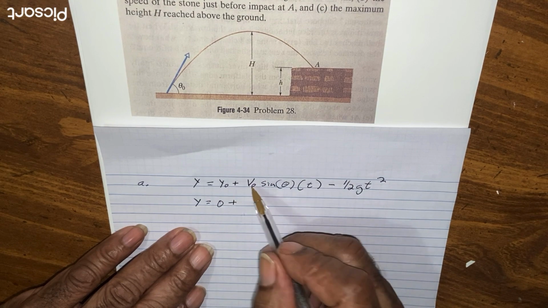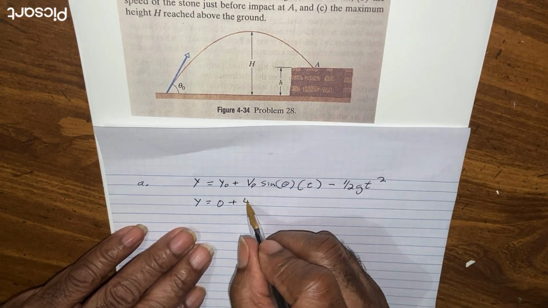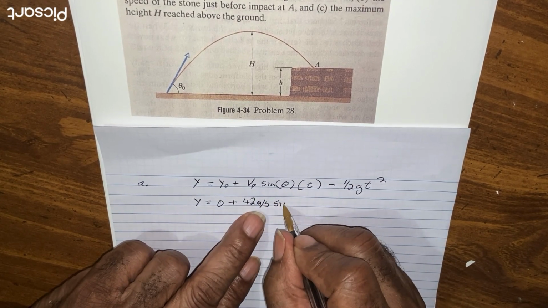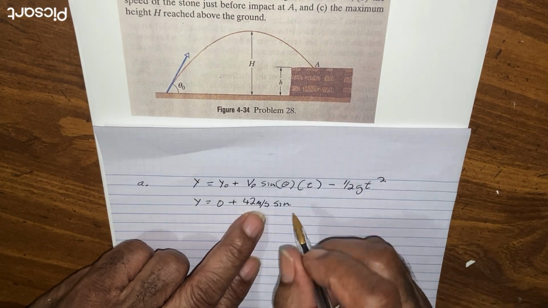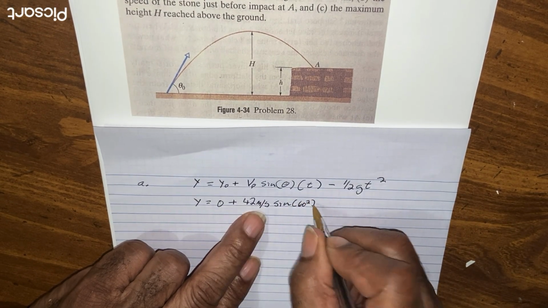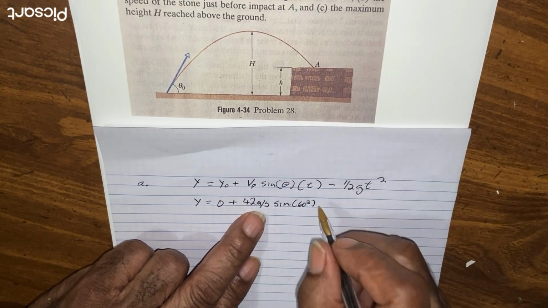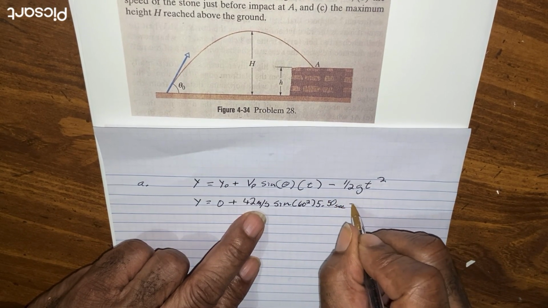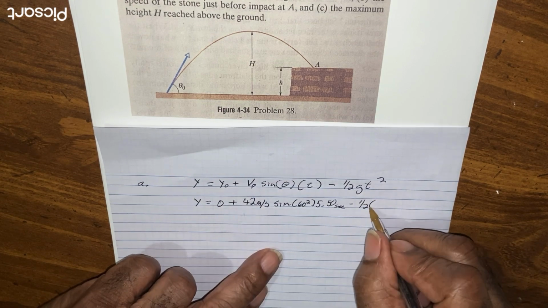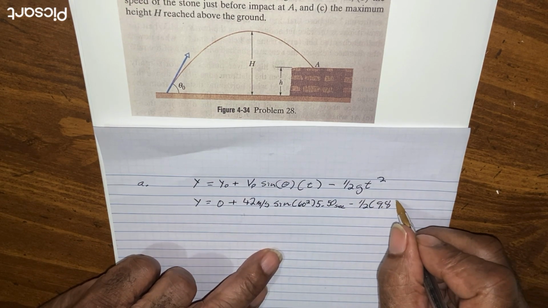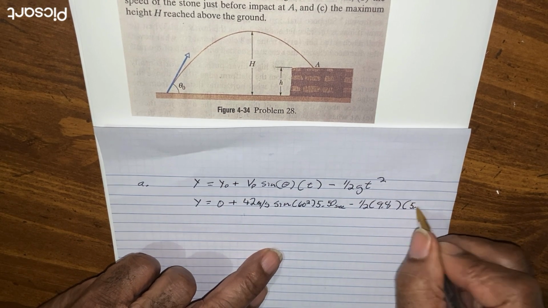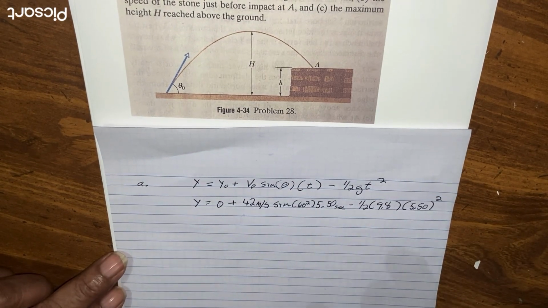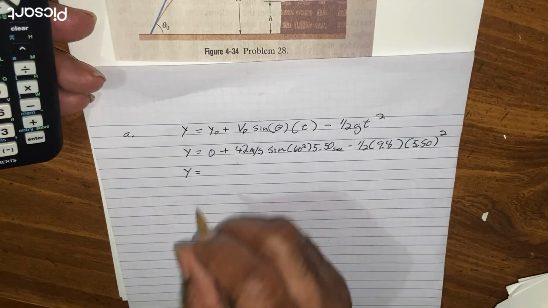Plus v sub o, that's given to us at 42 meters per second, times the sine of theta, well, theta is given to us at 60 degrees, and the time is given to us at 5.50 seconds, and then minus 1/2 times 9.8 times 5.50 squared, and that will calculate to, which equals h.